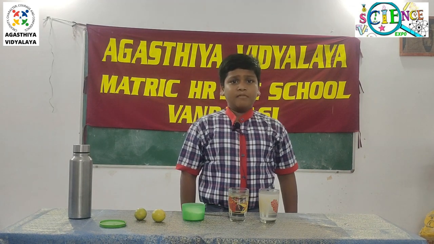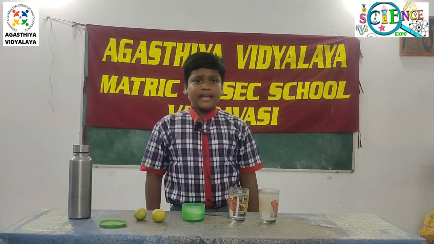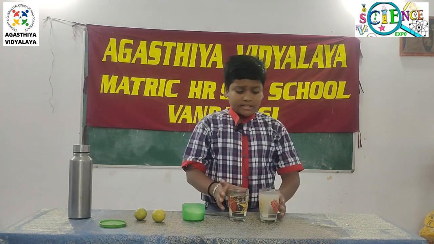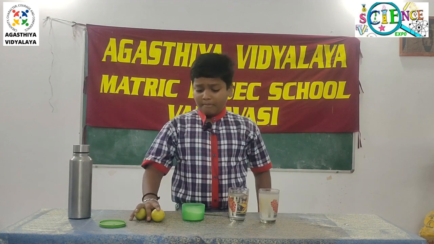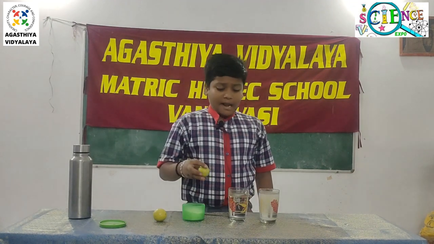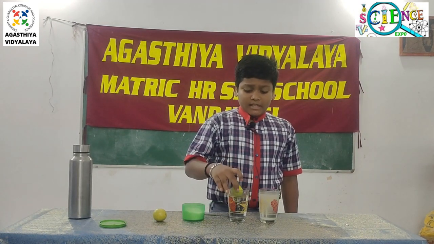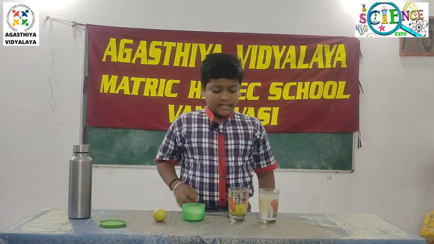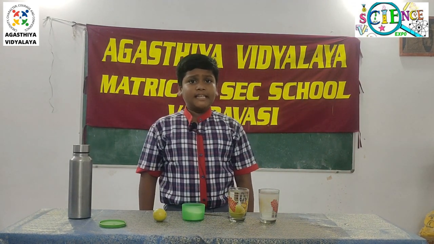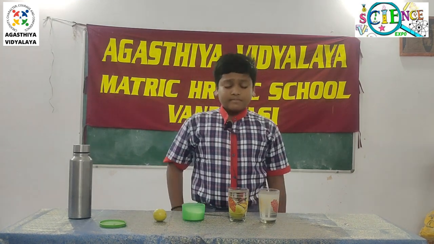This experiment is named density of water. The aim of this experiment is to prove water has density. Take 2 glasses of water, 2 lemons and salt. Put 1 lemon in the glass of water. The lemon sinks in the glass of water because water has less density than the lemon.